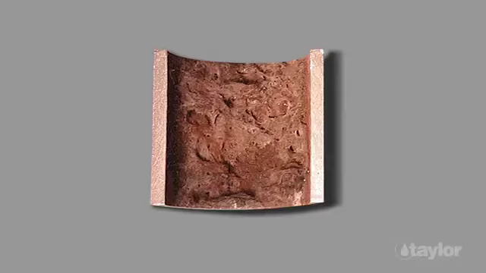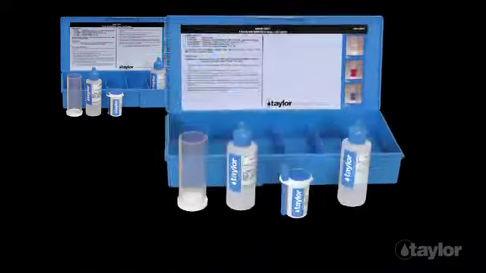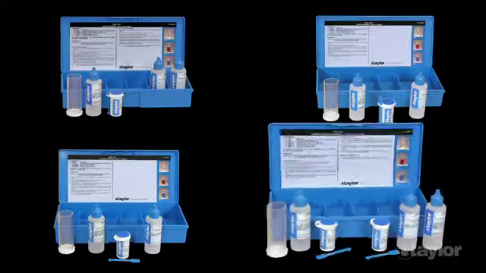For these reasons, calcium and total hardness are often tested in water to assure system reliability and water treatment program performance. It is critical to test water hardness on a regular basis, and Taylor offers several kits to help you monitor this parameter.